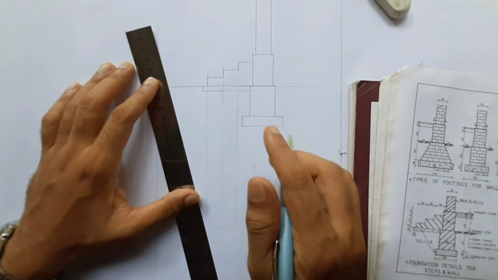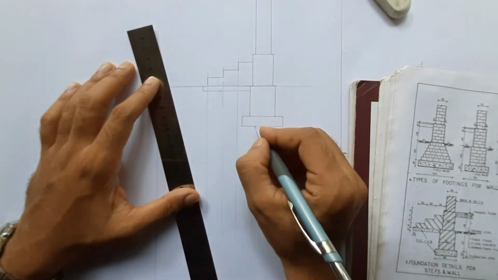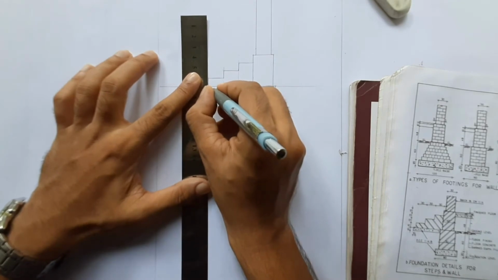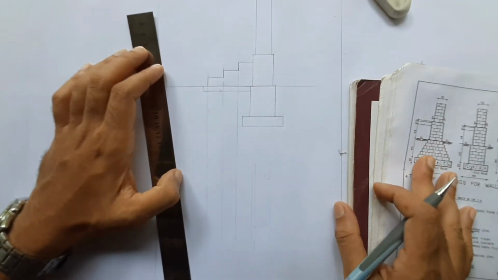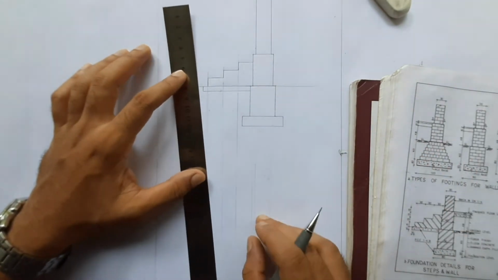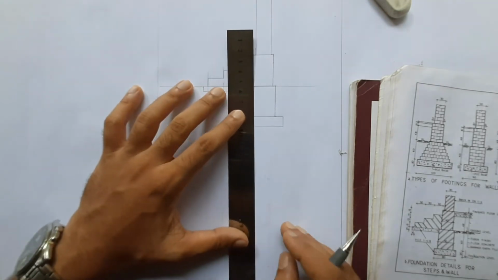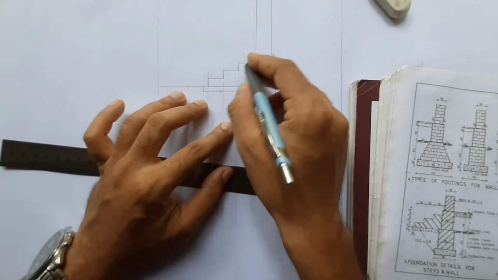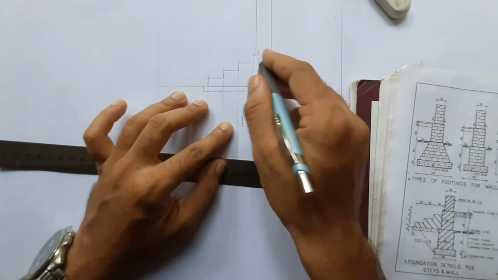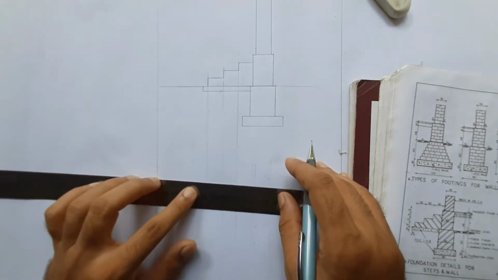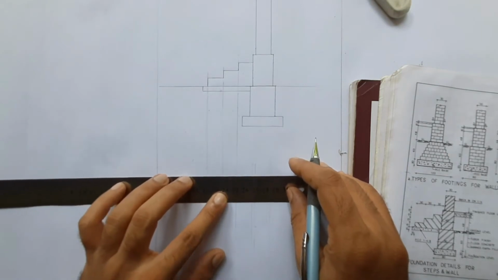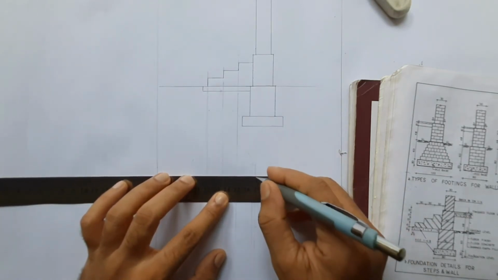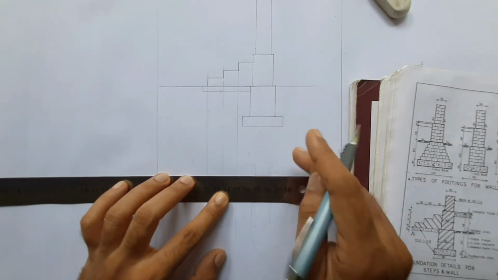After that you should provide necessary hatchings and labeling, dimensioning, etc. In this way you can finish the elevation view. After that you should go for the plan. Here these steps leads towards a door, so from the construction lines you can simply draw the wall thickness.